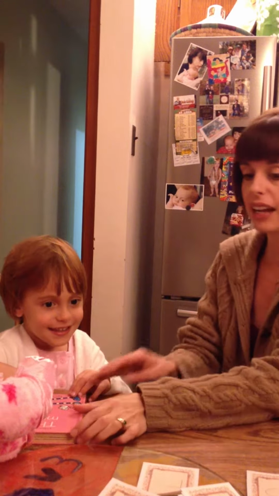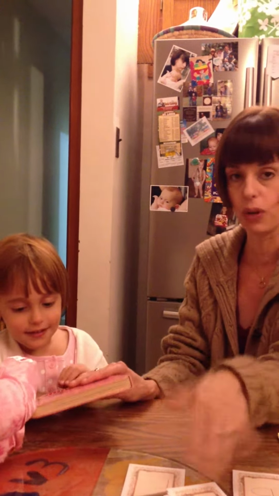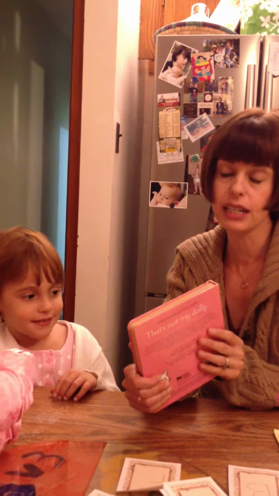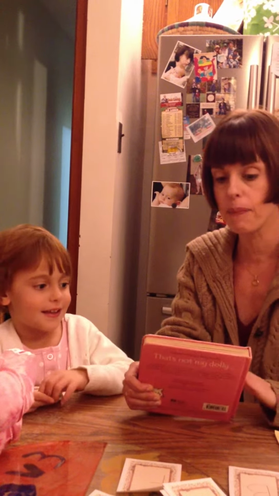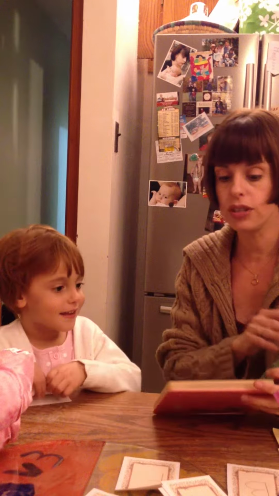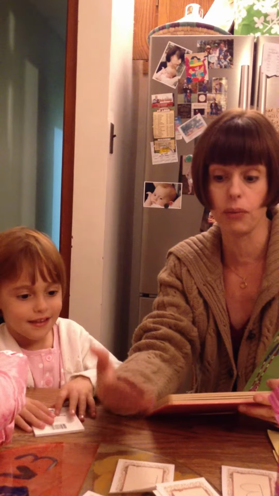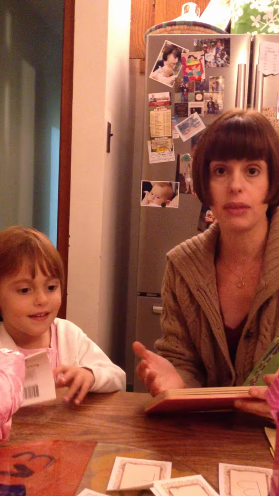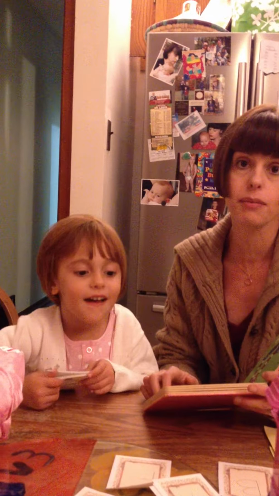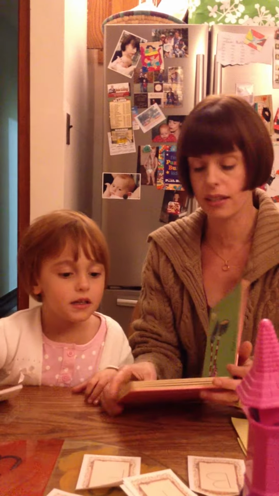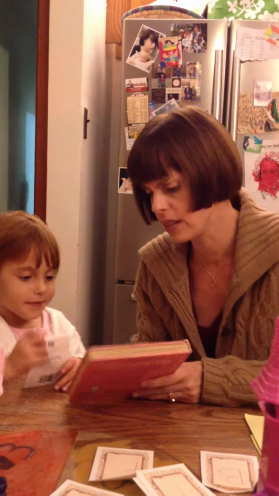So the next thing that we might do after we warmed up would be to actually read a book together, and then for me to stop and point to different targeted letters that I knew she knew and that we had practiced, and do the same thing. Ask her, what sound does this make? Because again, we're warming up here. We want to bring it into context.